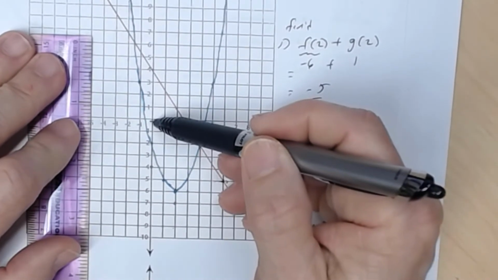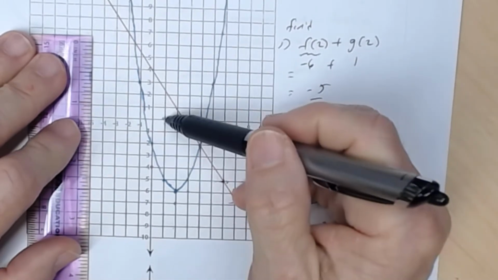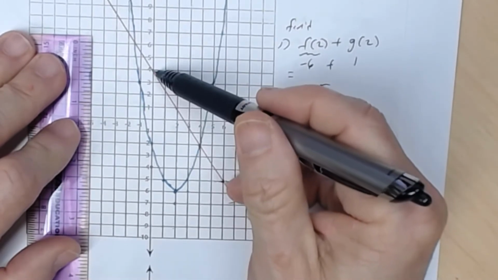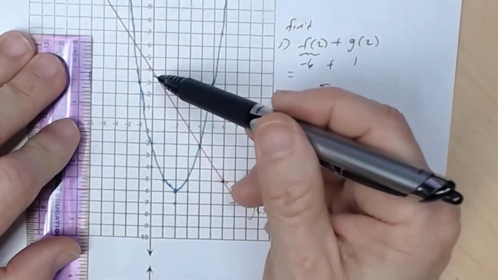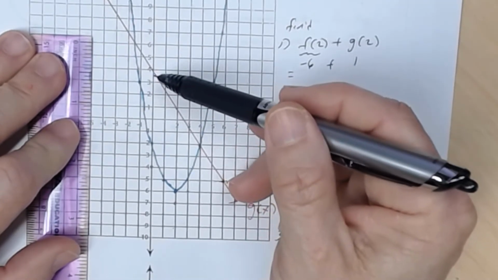I'll locate the point on, and this is g I'm looking for. So I'll locate the point on the line. That's this point here. And again, what's the y value? Well, hopefully you can see this. The y value is 4.